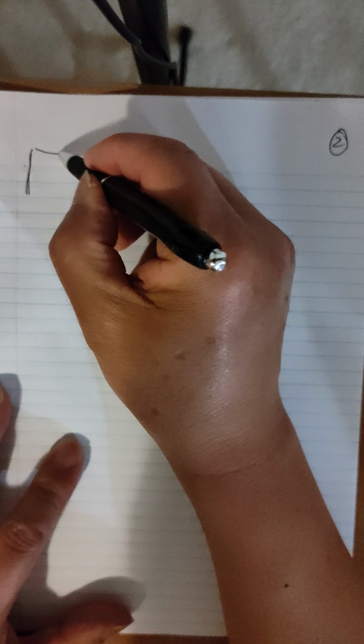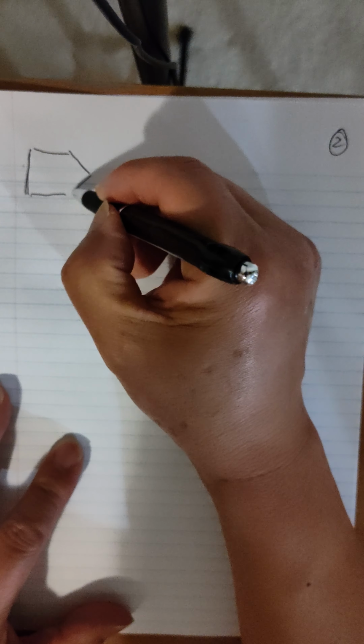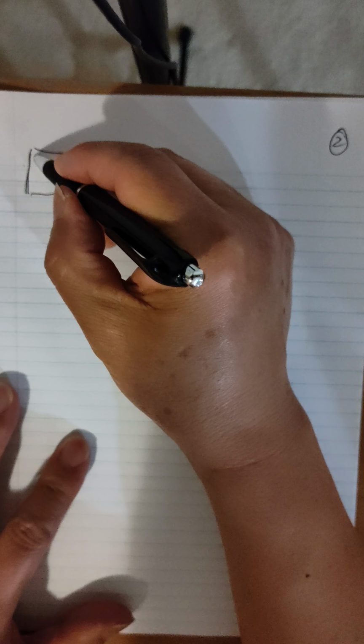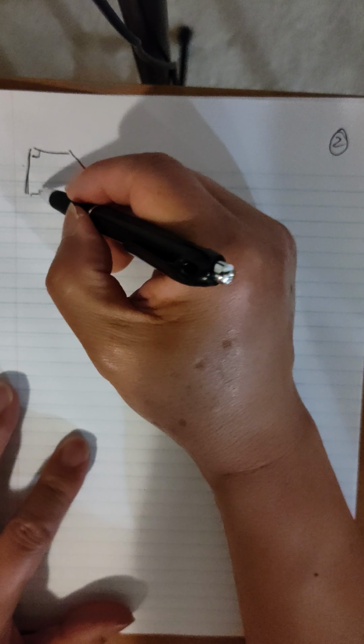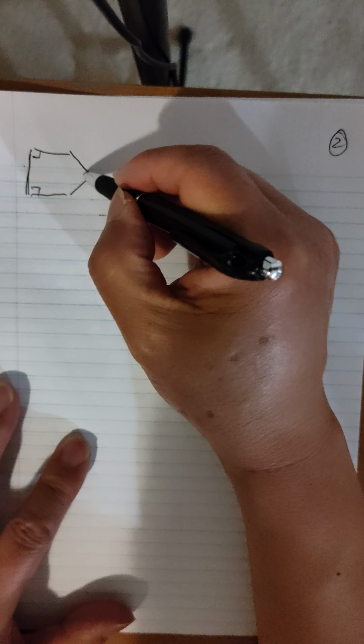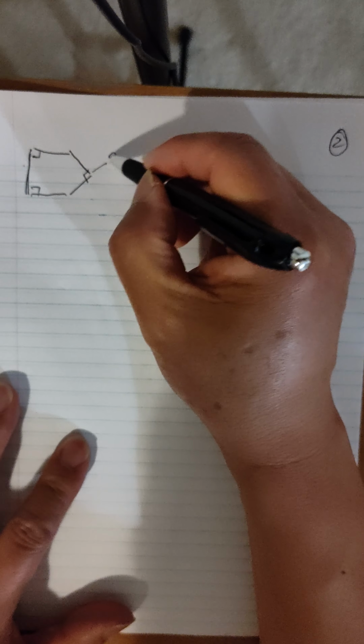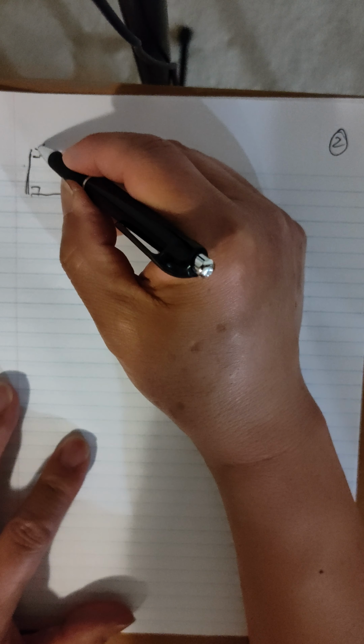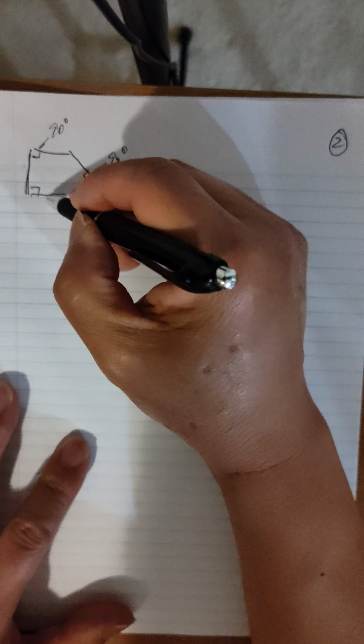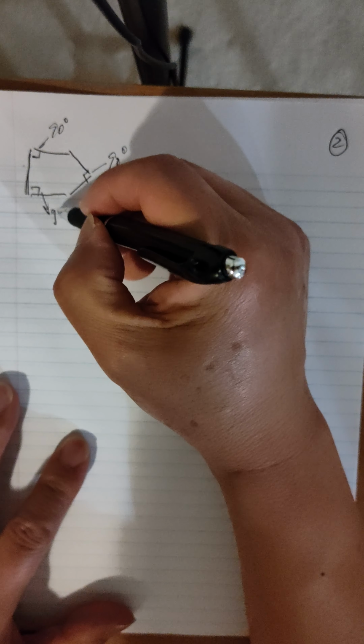So for instance, if this is the problem I give you guys, okay, this little square symbol means those angles are indeed 90 degrees, 90 degrees, 90 degrees.